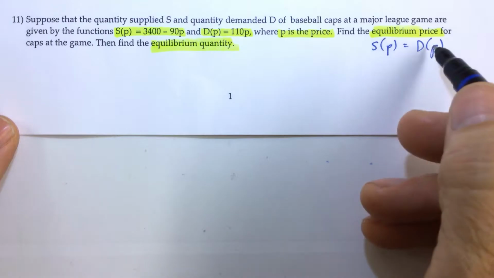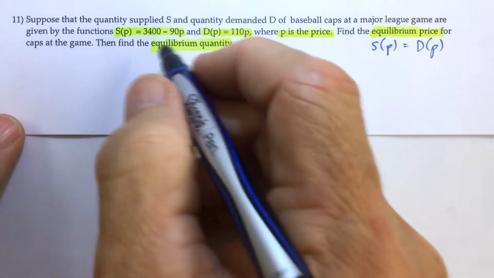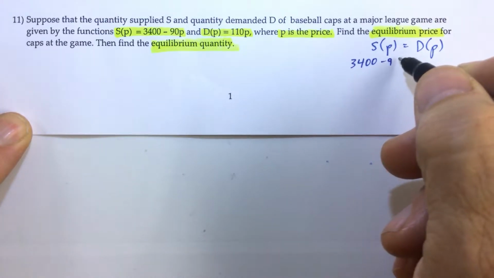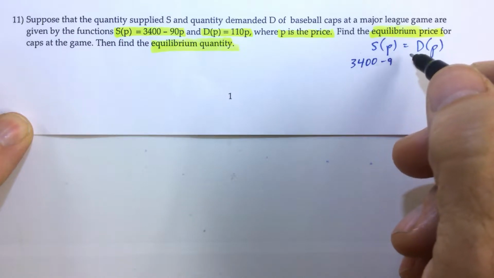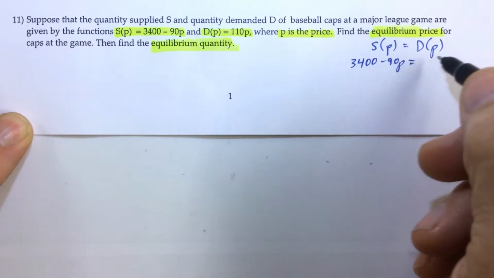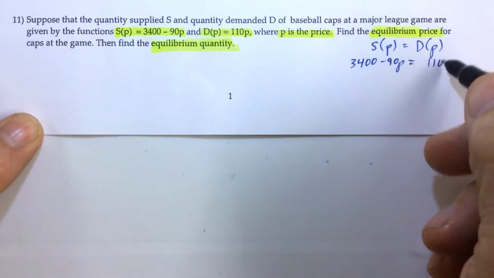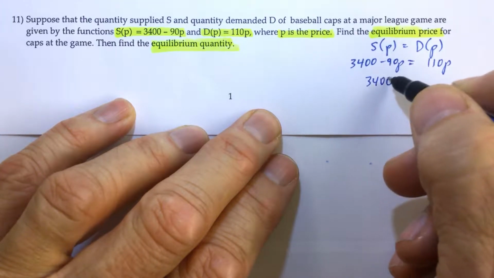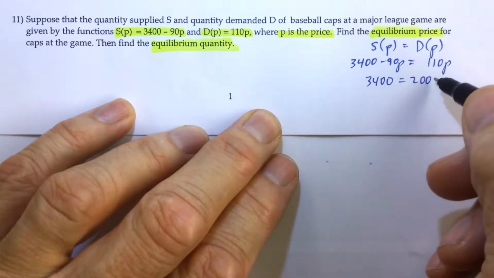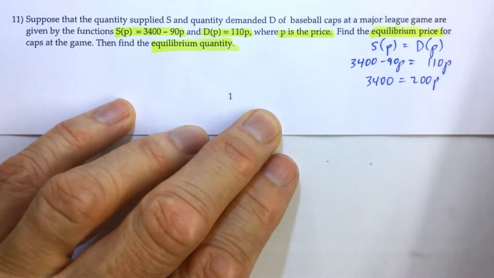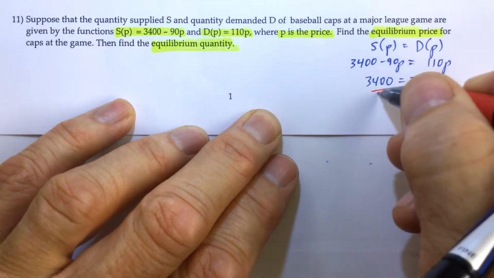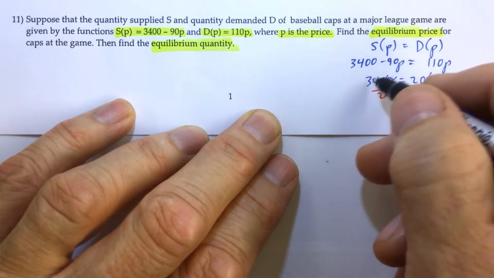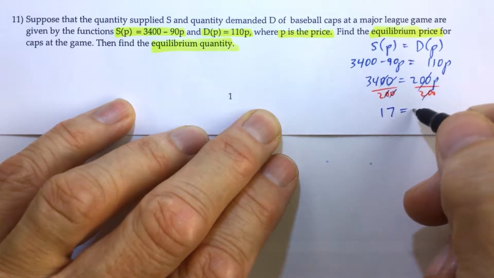So we're going to solve this equation here, finding the equilibrium price. We're going to solve that by substituting the value of the function for the supply, 3400 minus 90p, and then set that equal to the demand function, which is 110 times p. And if we add 90p to both sides, we get 3400 equals 200p. And if we divide both sides by 200, we get 3400 divided by 200, and that is, cross off the zeros, 34 divided by 2 is 17, and 17 equals p.